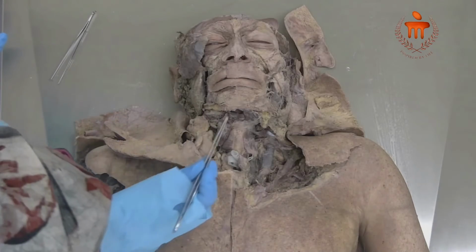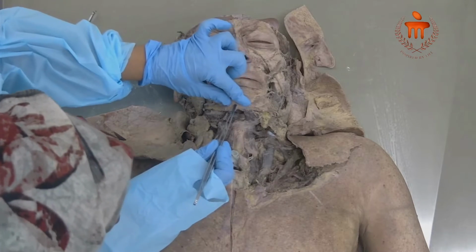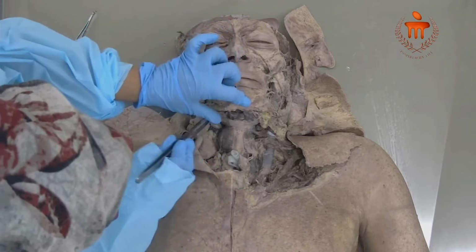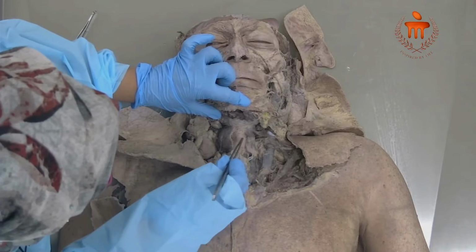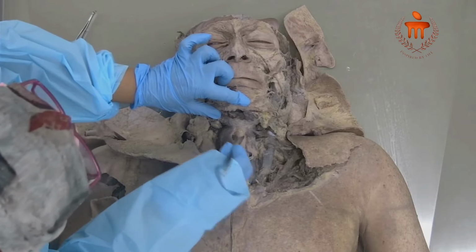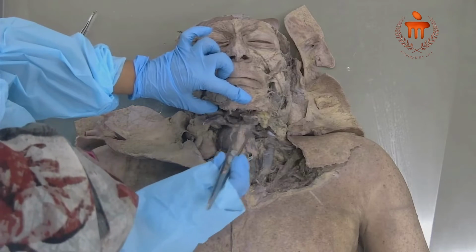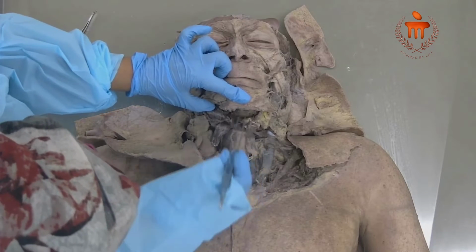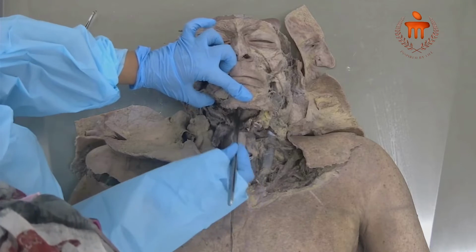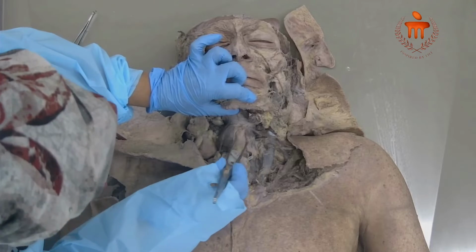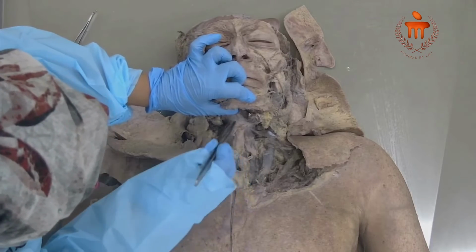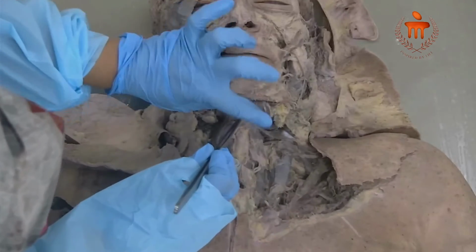First, this is the symphysis menti, and here you see a prominent hard structure, this is the thyroid cartilage, and above it is the hyoid bone. Inside, this is the thyroid cartilage and this is the hyoid bone over it.